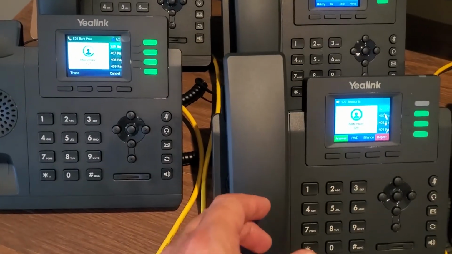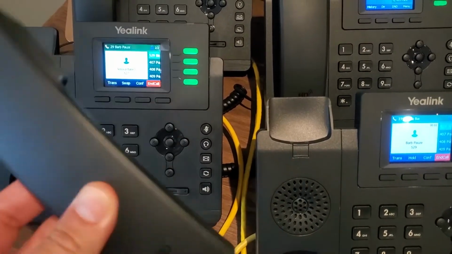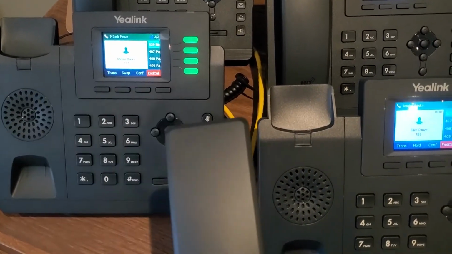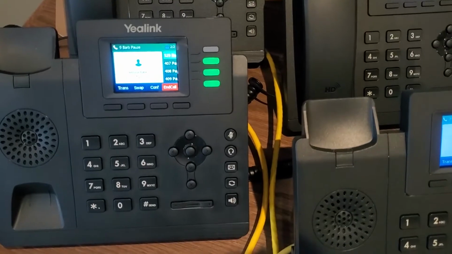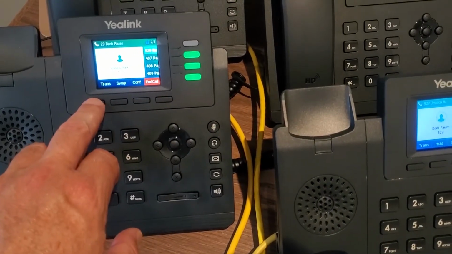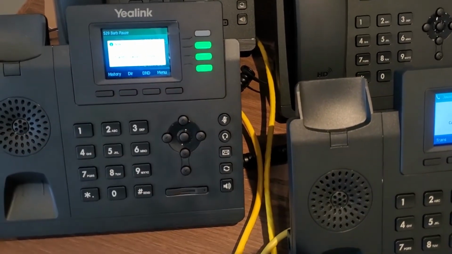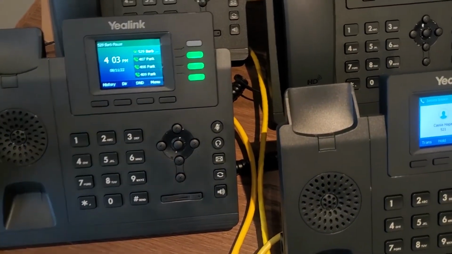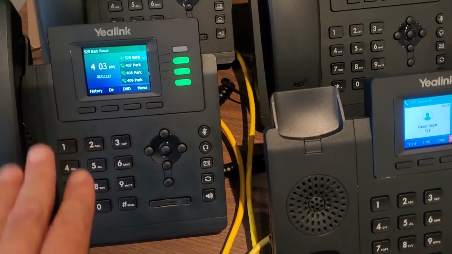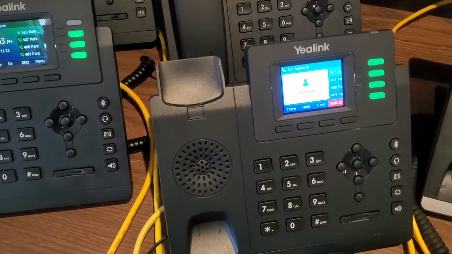Now what's going to happen is the other colleague is going to pick up the phone, and they're going to have a conversation with you without the third party first, so that you can introduce the caller. Once the caller has been introduced and they say, yes, I'd like to have that call, you would then push the transfer button to complete the transfer. It says the operation is completed on the screen, and now your phone is no longer taking the call. The call has been transferred, and the caller is now with the other person.